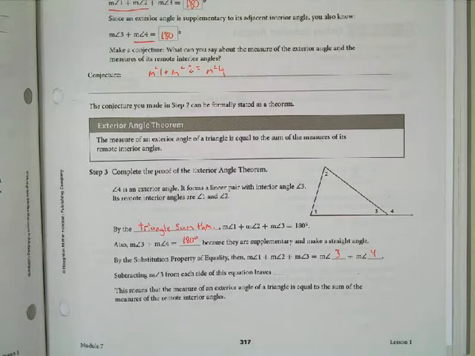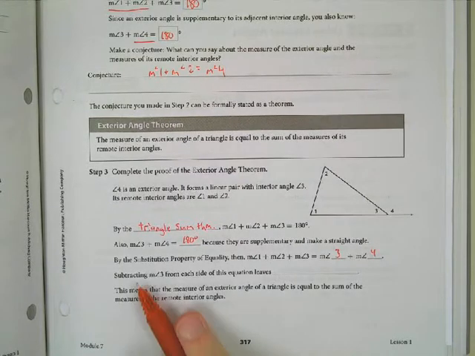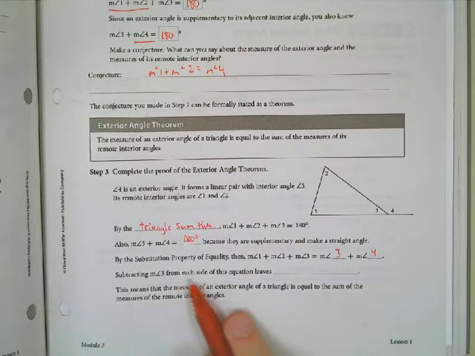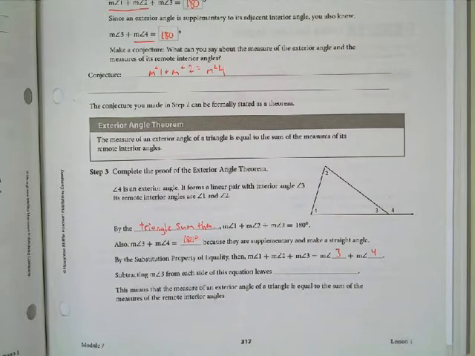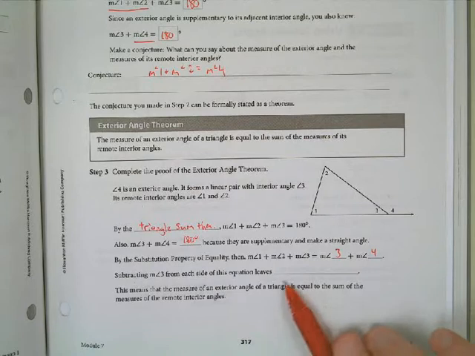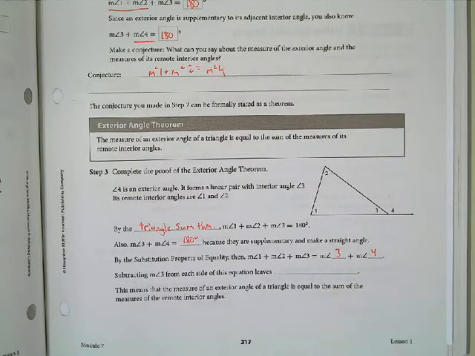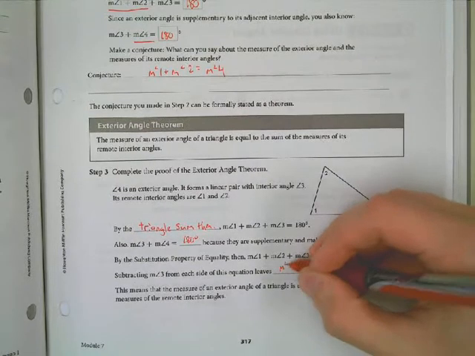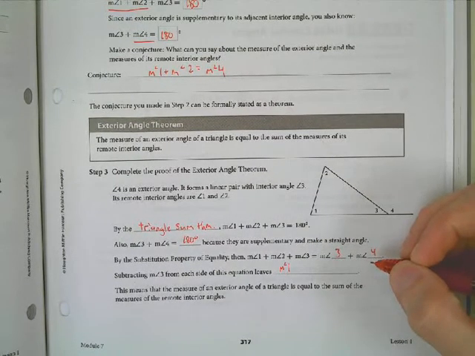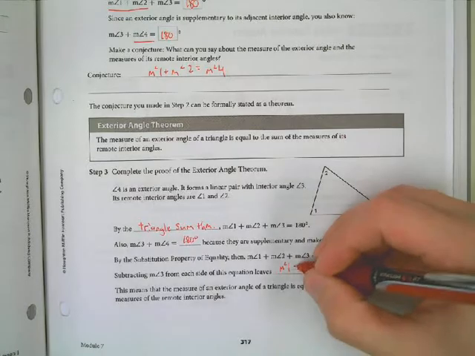Okay, subtracting the measure of angle 3 from each side of this equation leaves what? And let's go to Shannon. What do you say there? If we subtract the measure of angle 3 from each side, what do we have left then? Oh, okay. Measure of angle 1 plus the measure of angle 2 is what?